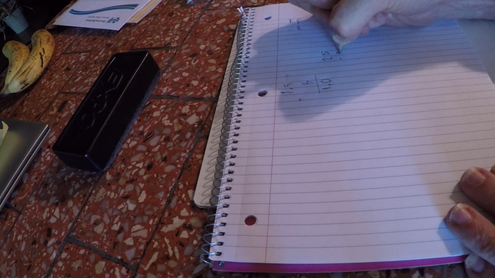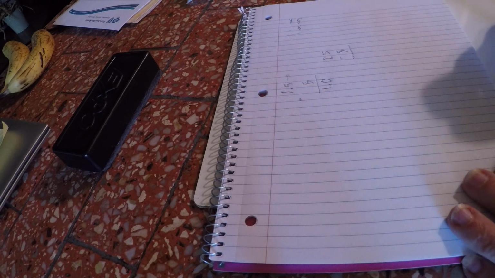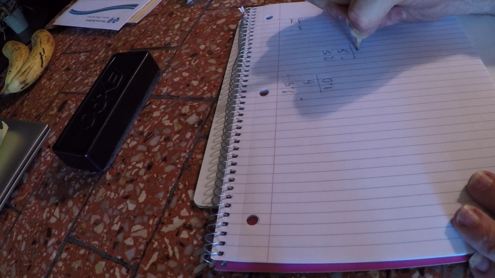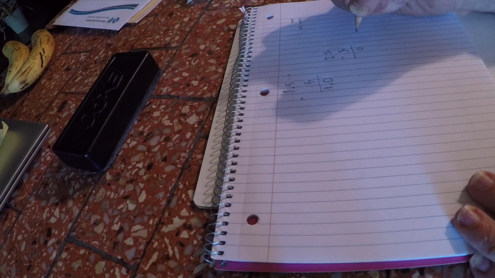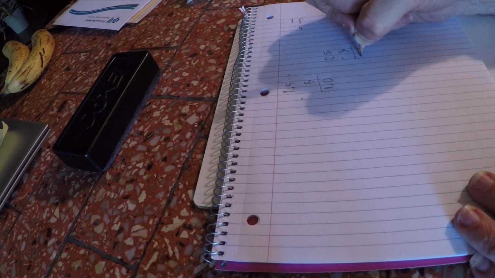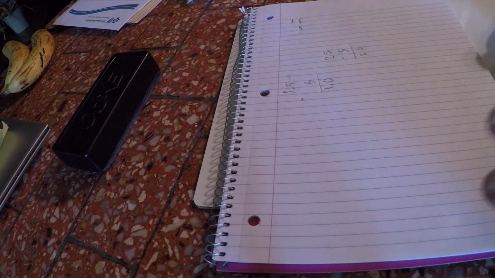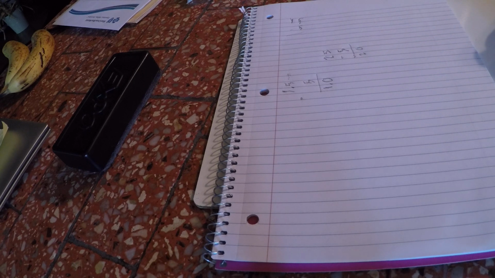Minus 5, I've got a row to put it in. 5 from 5 is 0. And then the 2 just drops down. So if I subtract 5 from 25, I get 20. 5, 10, 15, 20, 25. So I know I'm right on that one.